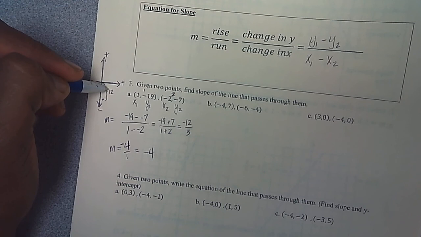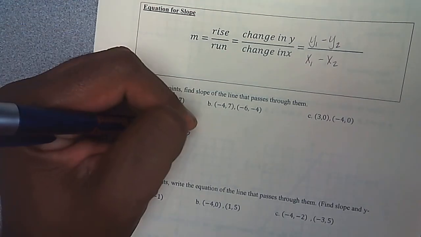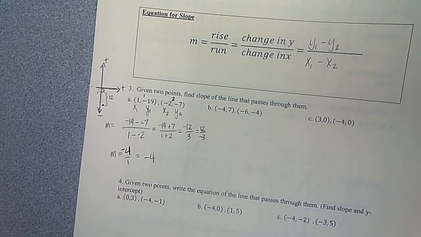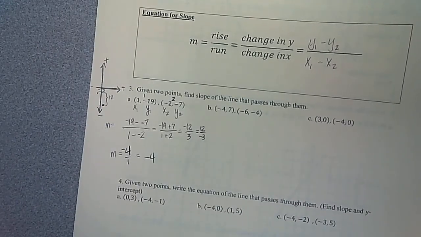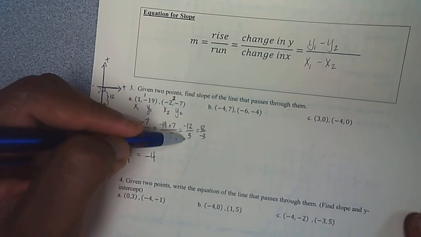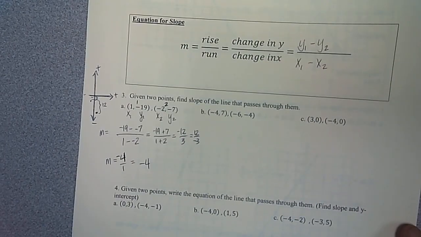So if you went up 12 and back 3, you would have up 12, back 3. Or if you went down 12, forward 3, the same relationship.